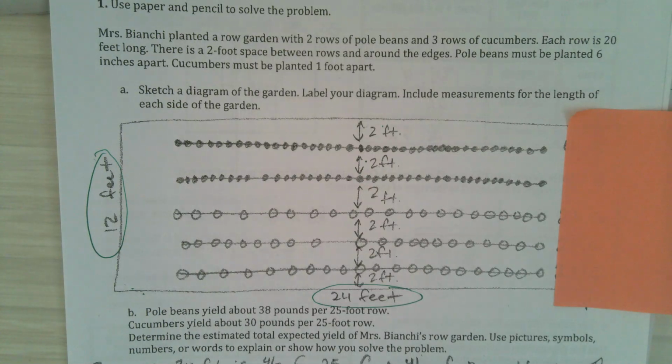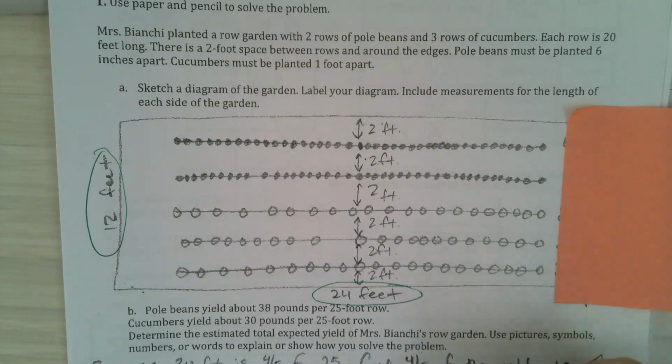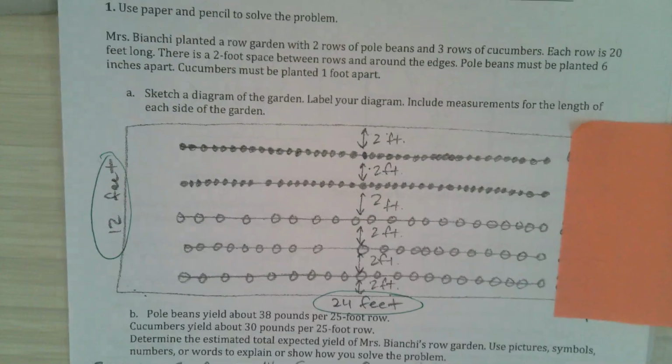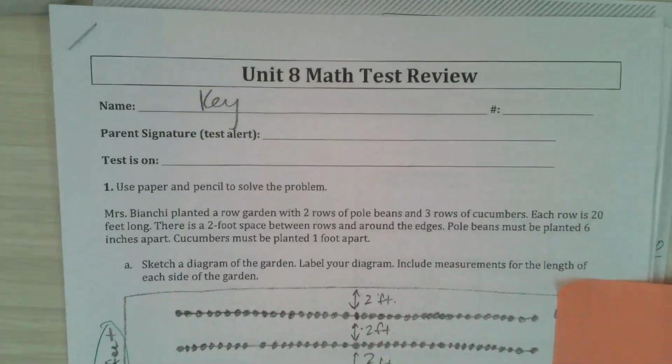Once you have that finished, give me your paper and then you can have free time. Put your name on the paper right now at the top. Now, if you notice at the top, you put your name.